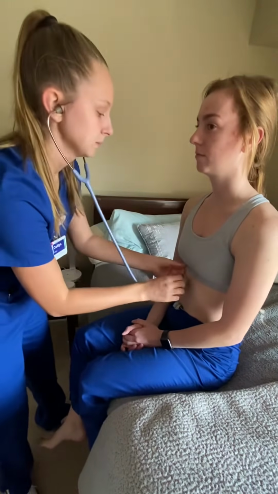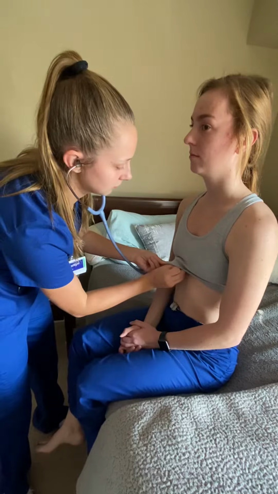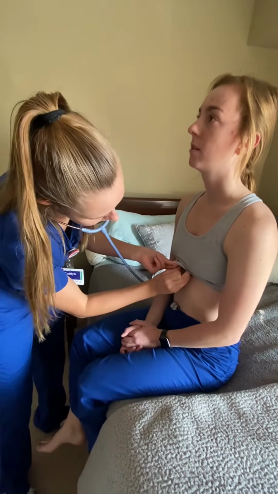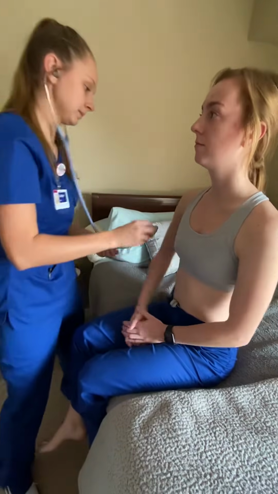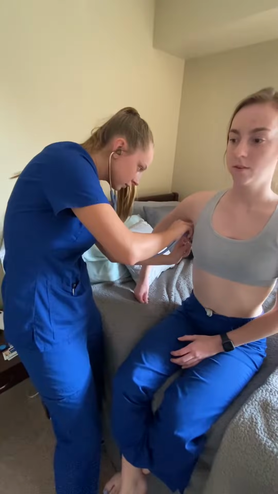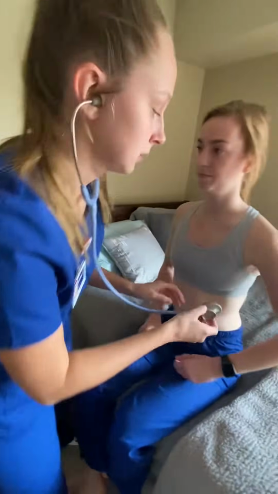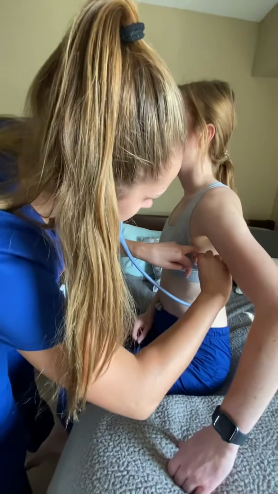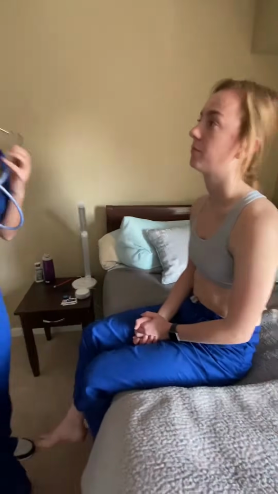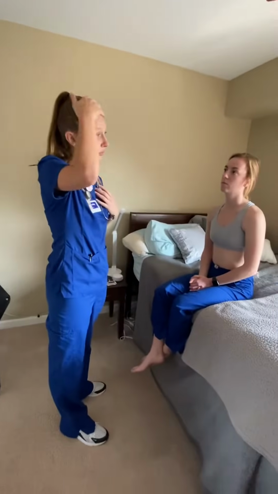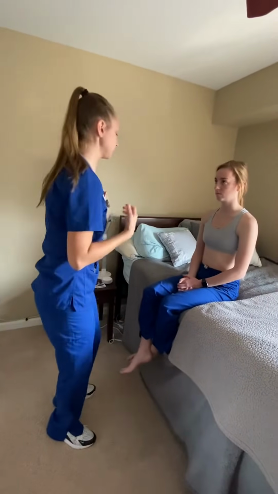Good. So again, her lungs are clear, no bubbles or bronchi or cracks.